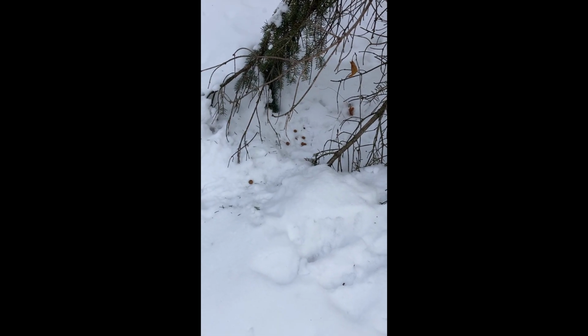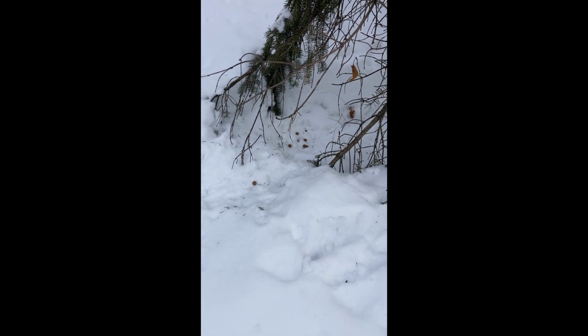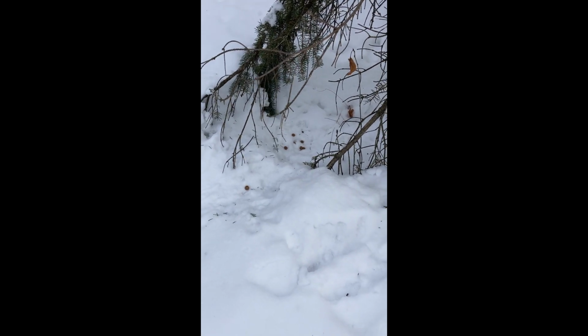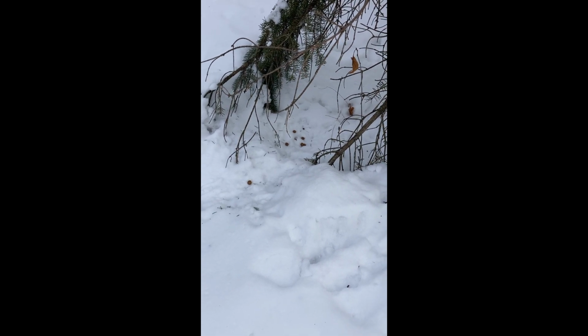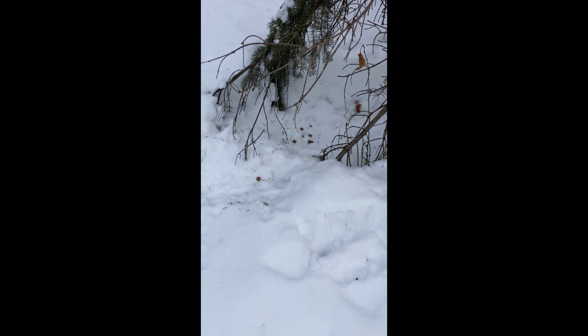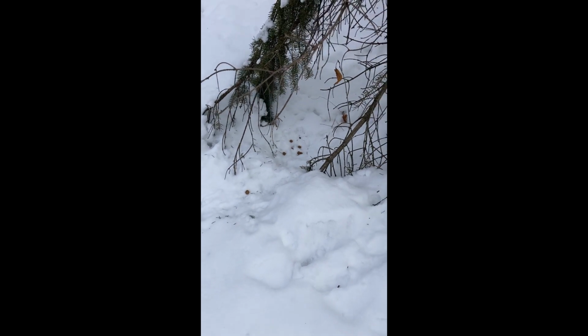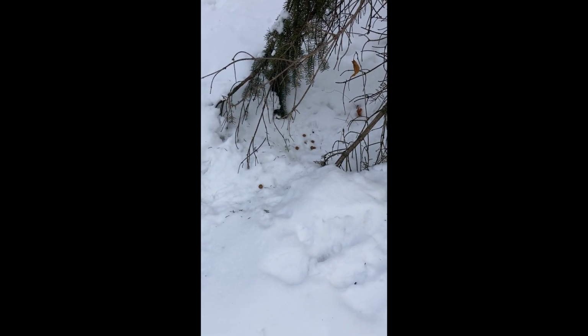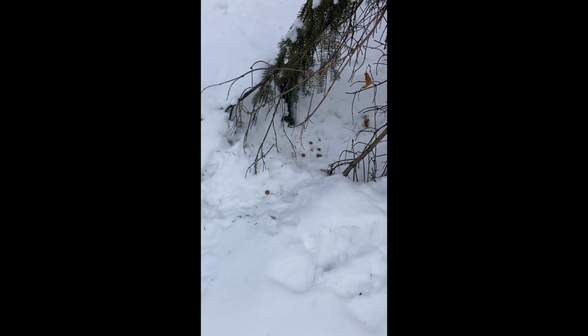All right, we're looking under the tree that the rabbit came from and that it probably hid under on its way back. And what I see is that there's a lot of flattened out snow, which means this rabbit hung out here for a while. There's also a lot of poop. So those two things tell me that this rabbit stayed under this tree for a little while, probably because it felt safe, either on its way to the other tree or on its way back.